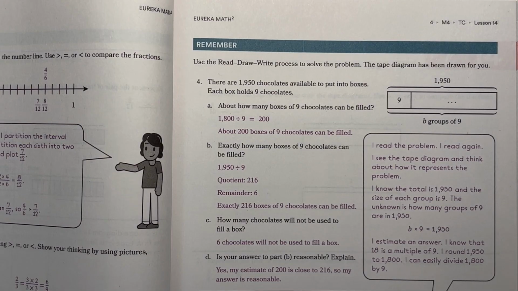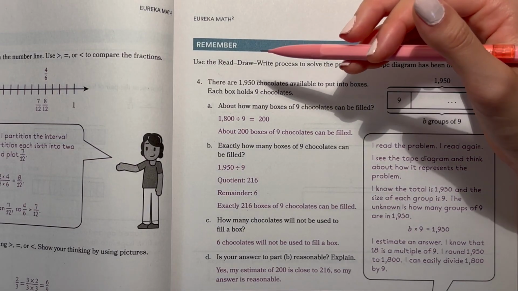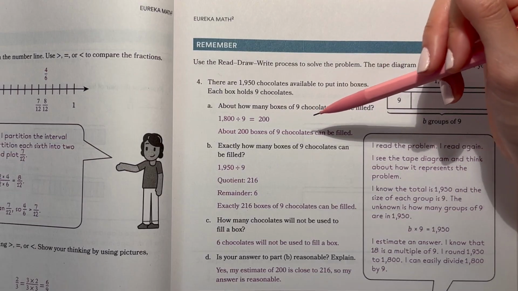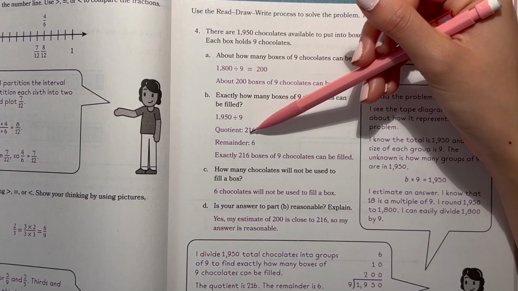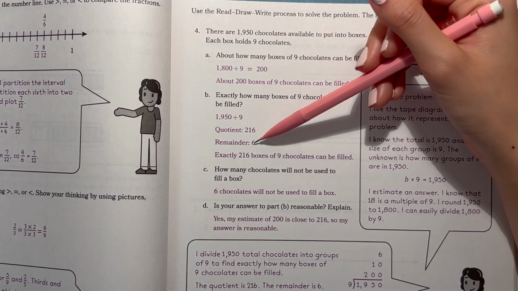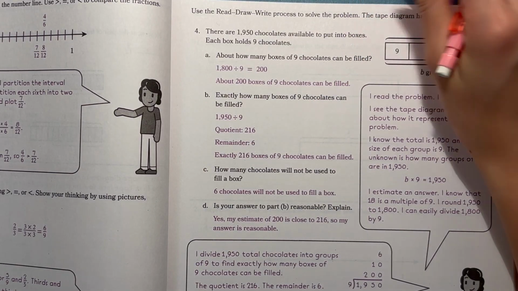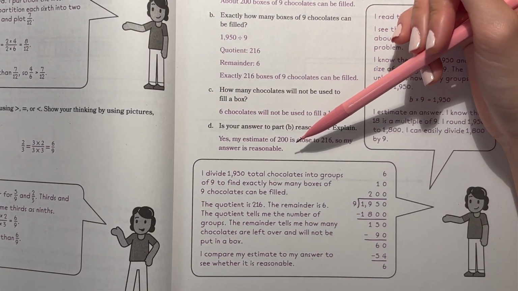So number 4, there are 1,950 chocolates available to put into boxes. Each box holds 9 chocolates, so how many boxes can be filled? 1,950 can round down to 1,800 divided by 9, which is 200 boxes of chocolates. And now the exact number, you get 216 remainder 6. So there would be exactly 216 boxes filled with 6 chocolates that aren't filled. So 6 chocolates. And our answer is reasonable because it's really close to our estimate.